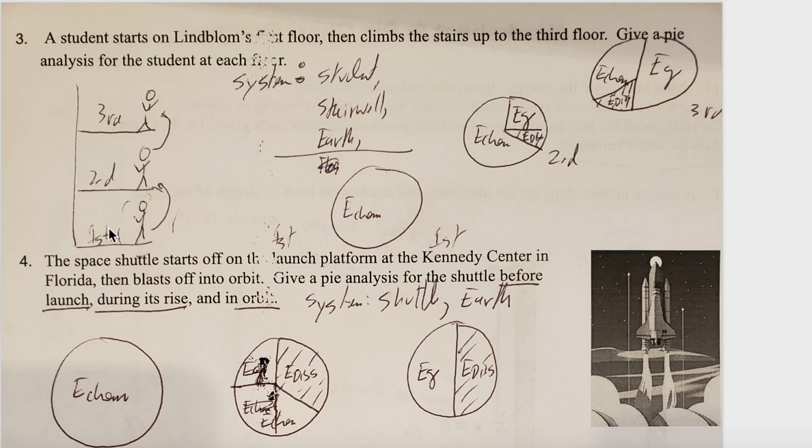We have a student starting on the first floor, who climbs up the stairs to the third floor, and we want an analysis for each floor. This is assuming that we have a system which is the student, the stairwell, and Earth. Also, we are assuming that at each location he is standing still, which is why we have no kinetic energy within this. If you were assuming that there was motion, like it was a snapshot while he was moving, then I think that's fair to have some kinetic energy there. However, I'm just assuming that there is no motion here.